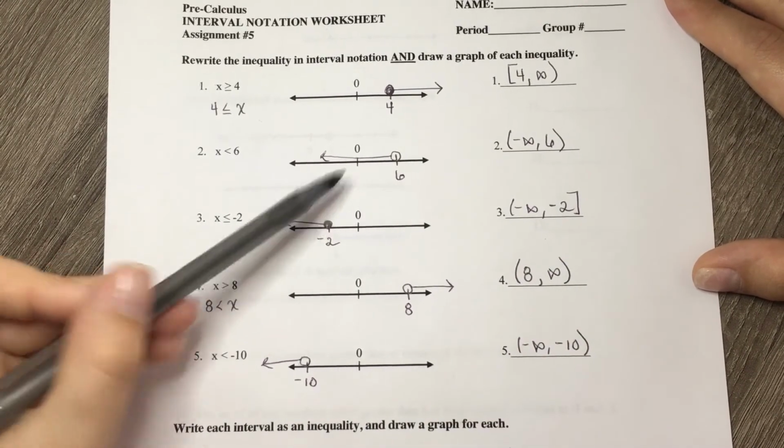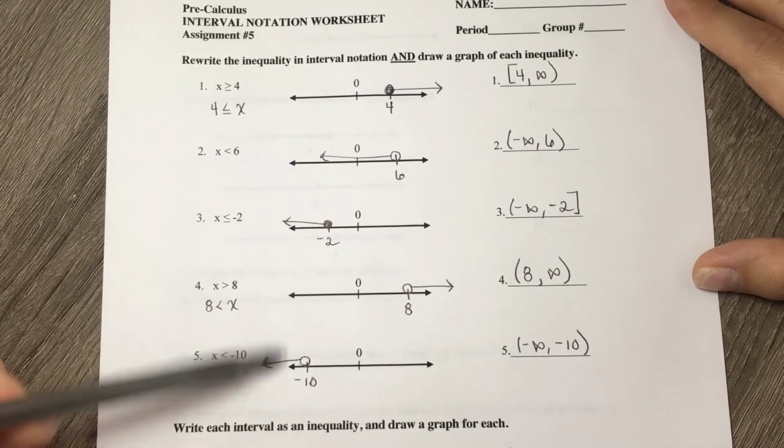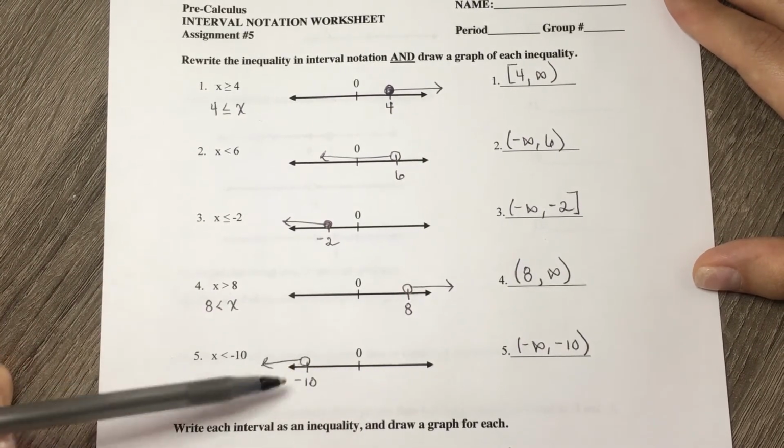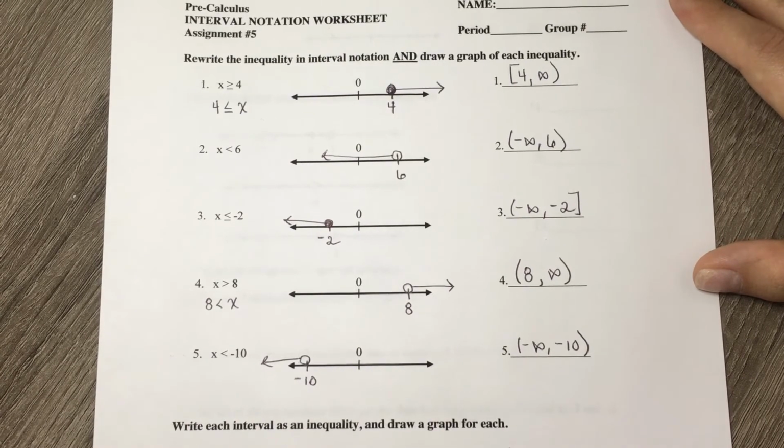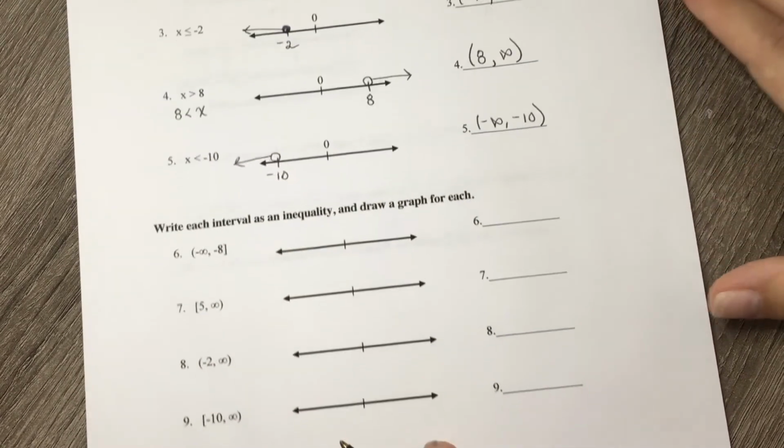These graphs are not drawn to scale, okay? They're not drawn to scale. I didn't put in any extra points, just a rough sketch there. All right, good time to pause the video because we're moving on.